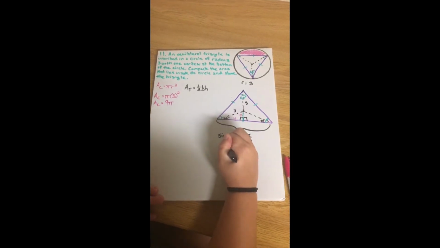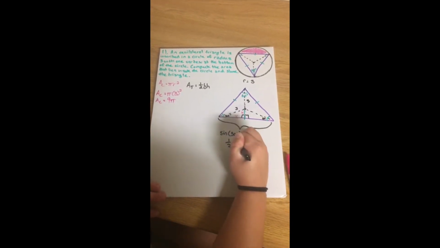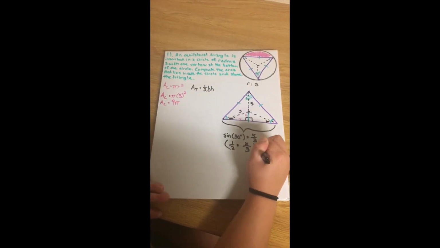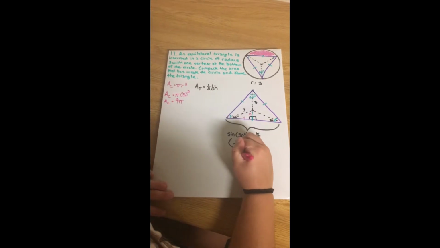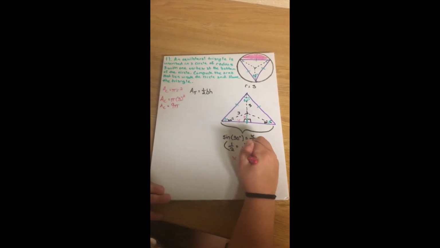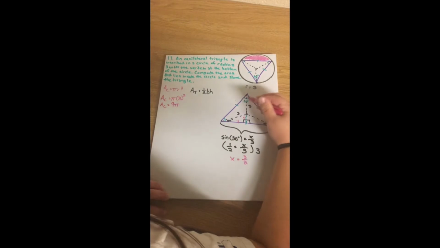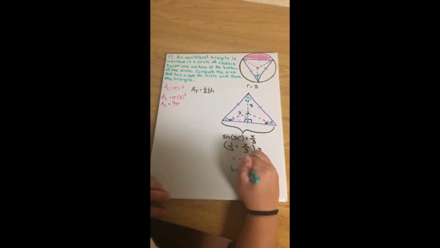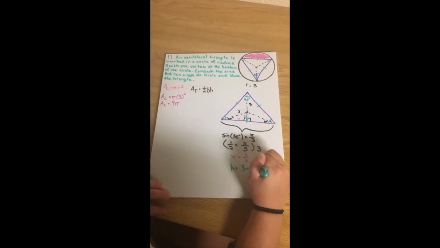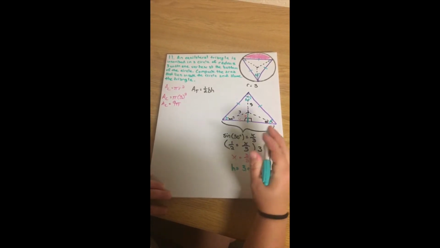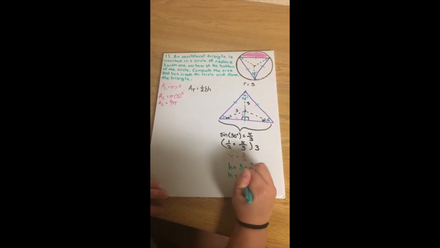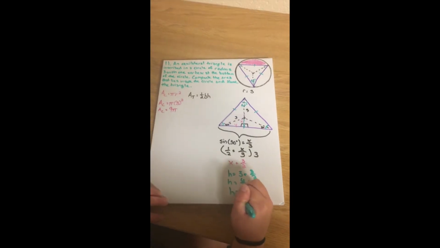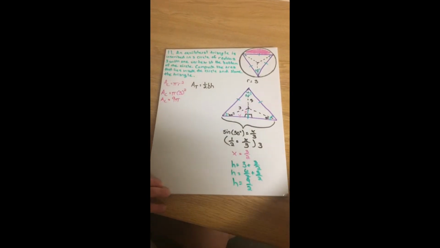And we know that the sine of 30 degrees is 1/2, so we get 1/2 equals x over 3, and you multiply each side by 3 to get x equals 3/2. So we know the height is 3 plus 3/2, and we can simplify that by making this 6 over 2 plus 3 over 2. So we know the height is 9/2.